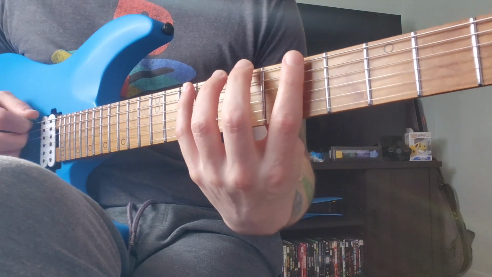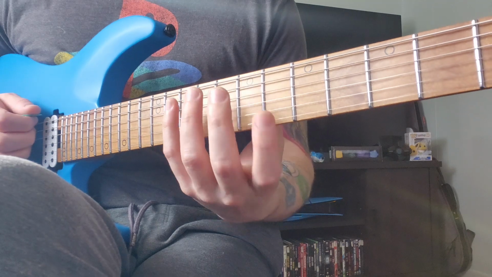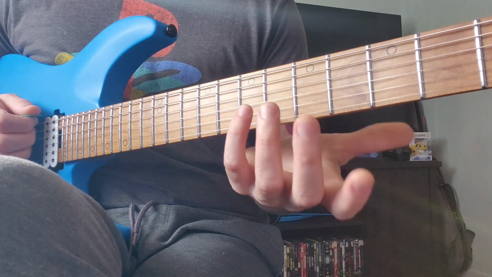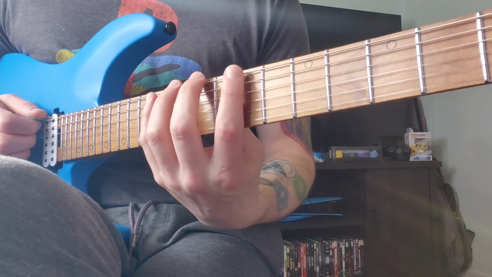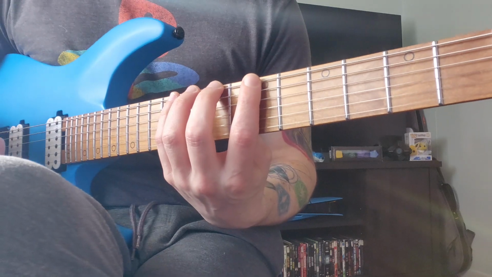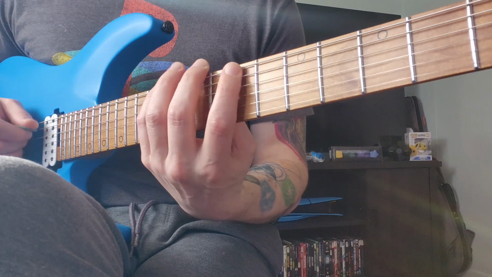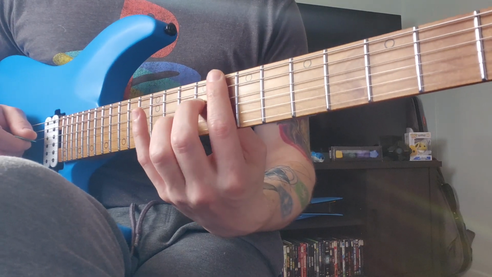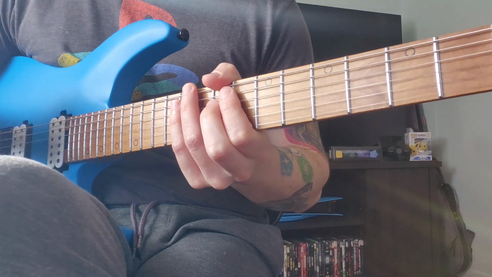Now if we take that 1, 2, 3, 4, 5, 6, 7, root shape and apply it to each of the notes that exist in that major scale, let's start on the next note. We're going to play the same shape. It's not going to sound correct at first, but we're going to make adjustments to make it sound correct. So we're going to play 1, 2, 3, 4, 5, 6, 7, root. Obviously, that did not sound right, so we need to make those adjustments here.